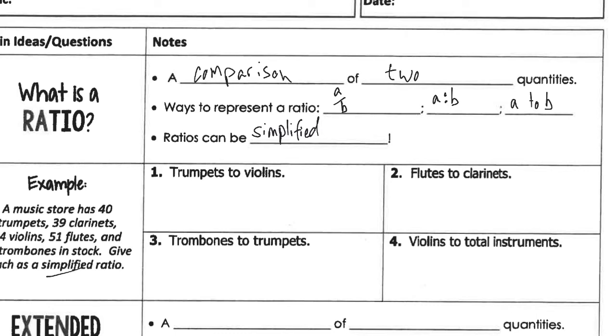So trumpets to violins, you just take the number of trumpets. So we have 40 trumpets. And then we take the number of violins. So it says there are 24 violins. So we have 40 to 24. And then you're just simplifying the fraction.